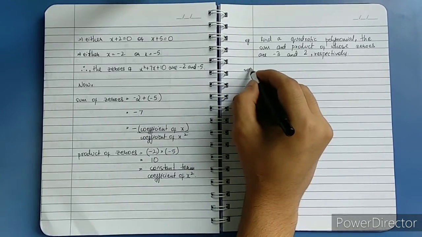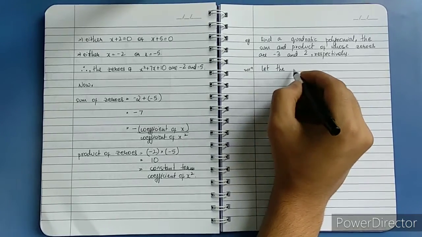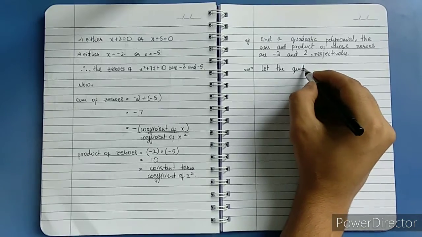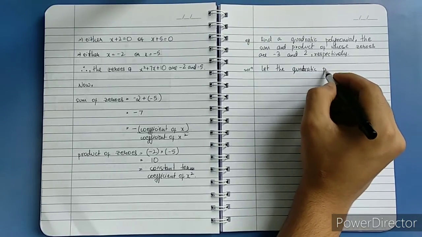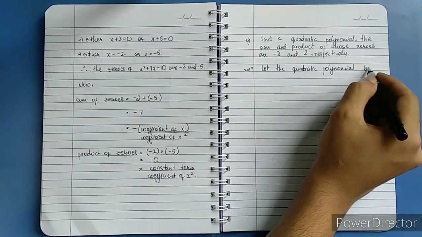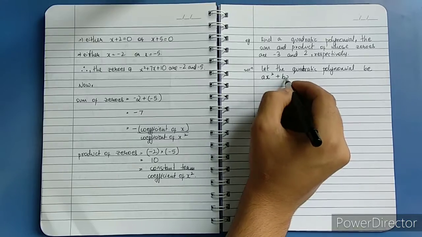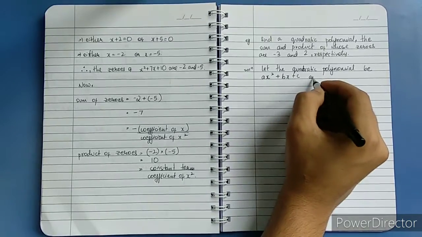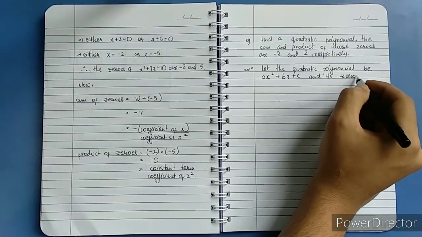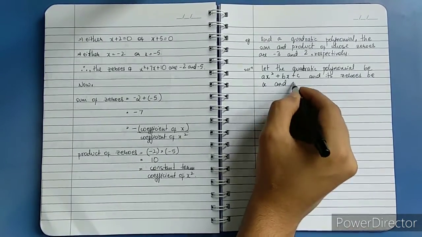So solution: let the quadratic polynomial be, let's take the quadratic polynomial in standard form, that is ax square plus bx plus c, and its zeros be alpha and beta.